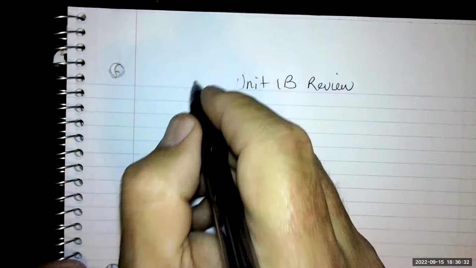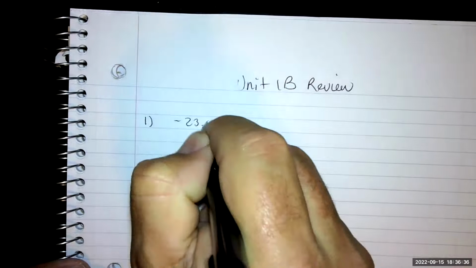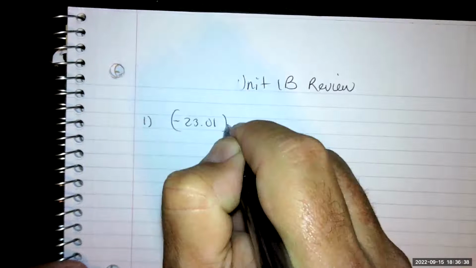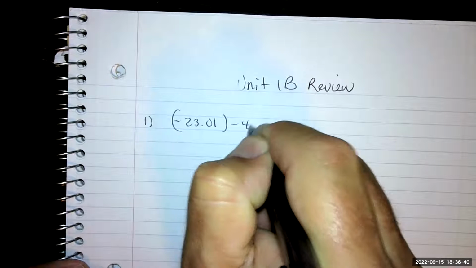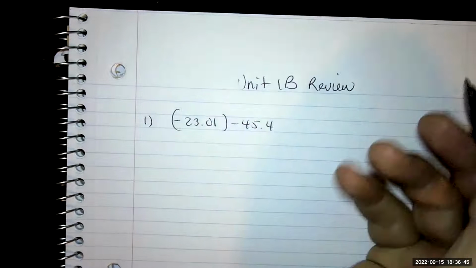All right, my first problem has two decimals. I set these up so that we're reviewing integers as well. Like we talked about in class, I want to make sure that you know the integer rule.